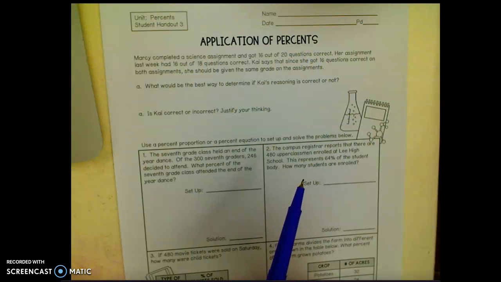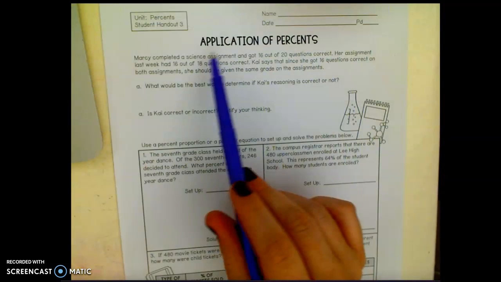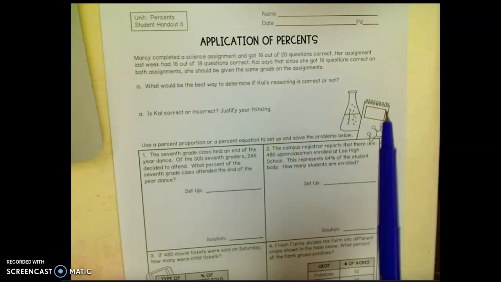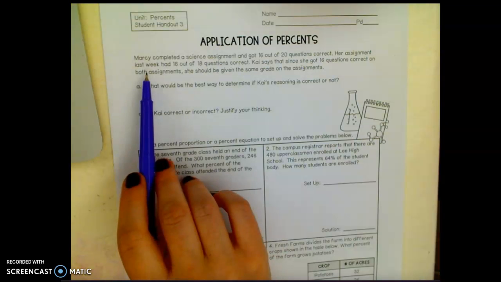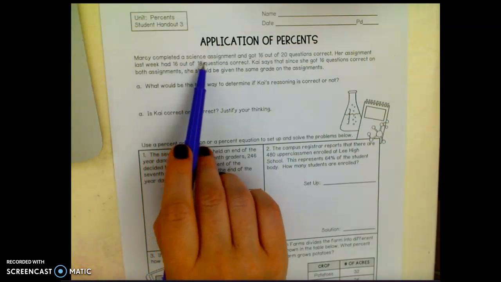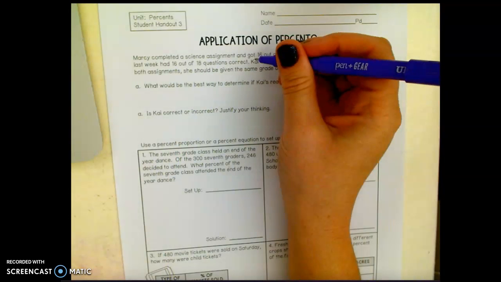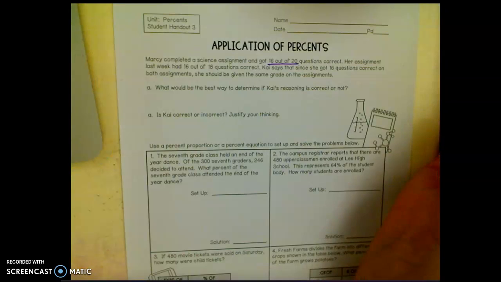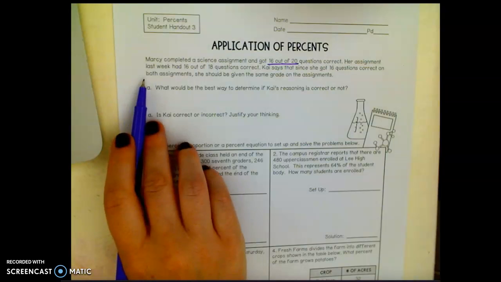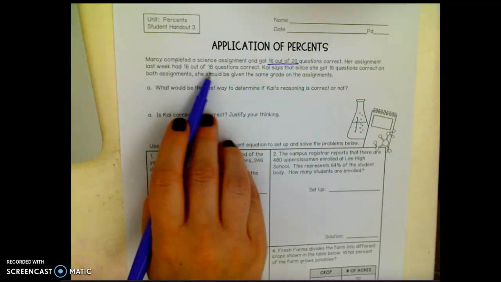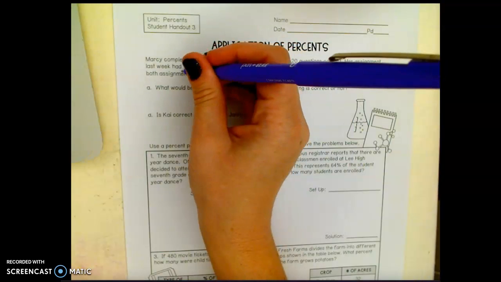Now, to get our brains warmed up, we have a nice problem right here. Let's take a look at it. Marcy completed a science assignment and got a 16 out of 20 questions correct. Her assignment last week had 16 out of 18 questions correct.